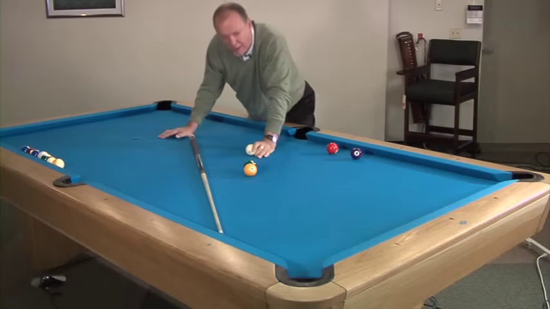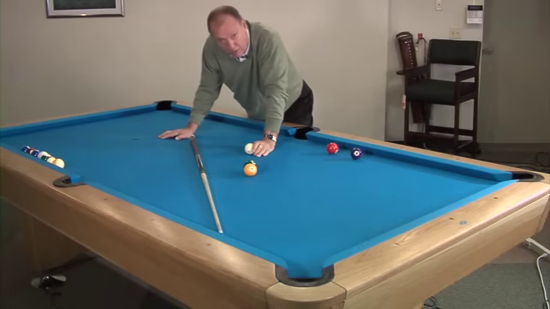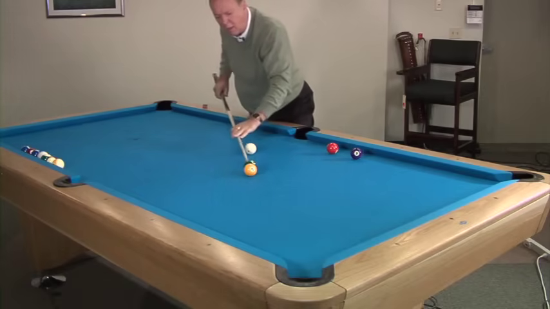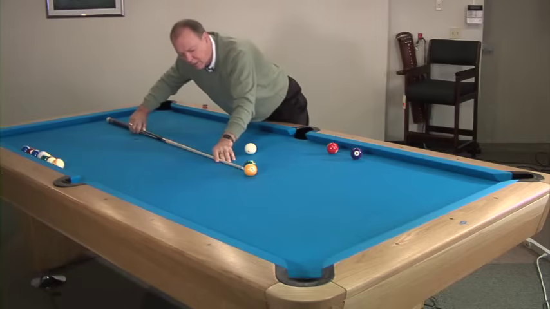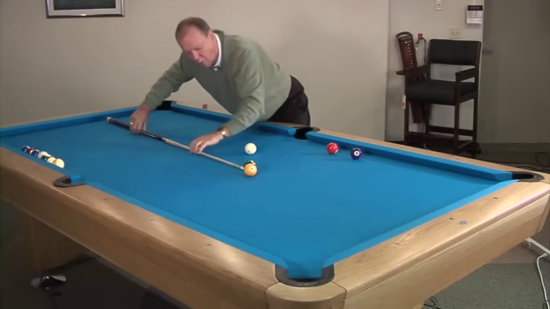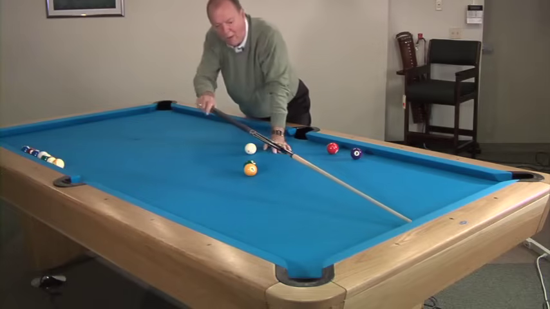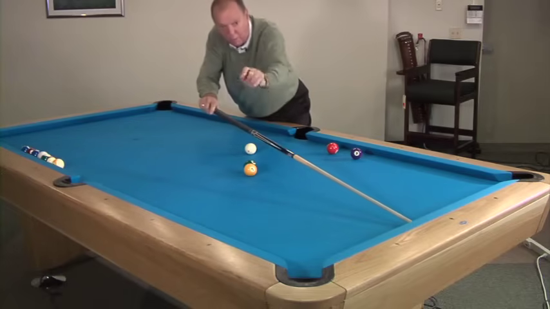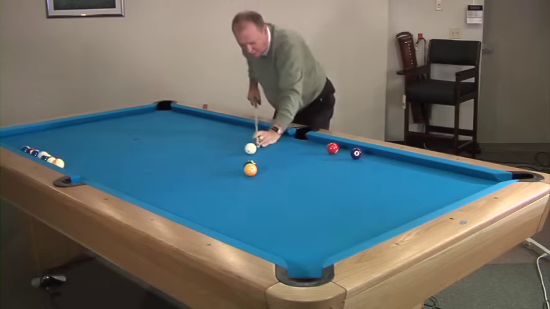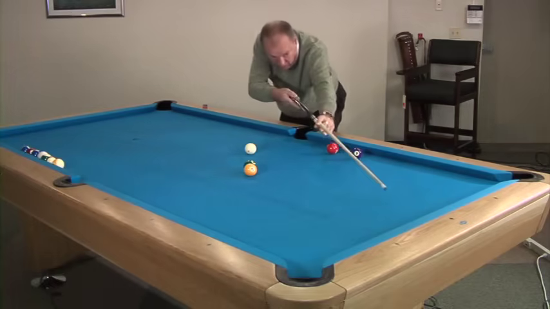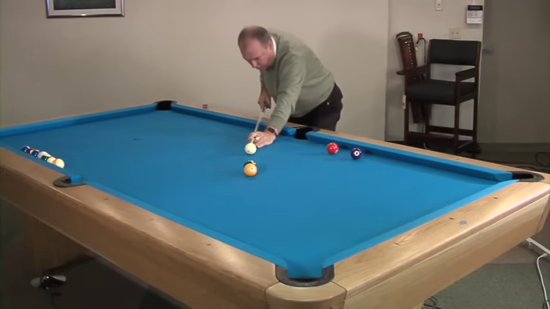So sometimes when I'm teaching this, I tell people to make the cue stick go around like this until you're aiming the middle of the 6 at the edge of the 1 ball. So that tells me where I have to make the 6 go in order to make the 1 ball. I have to make the 6 go in that direction. And here's what it looks like. I'm going to cut the 6 down in that direction. Watch the 1 ball.